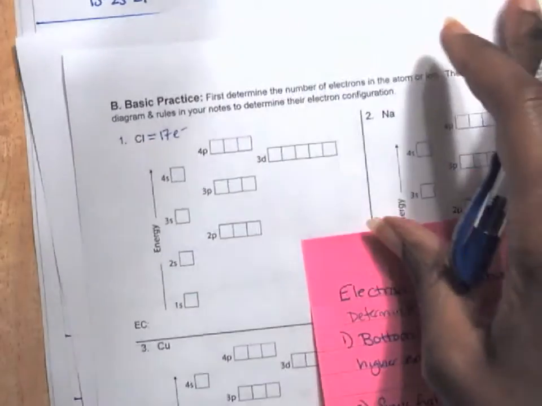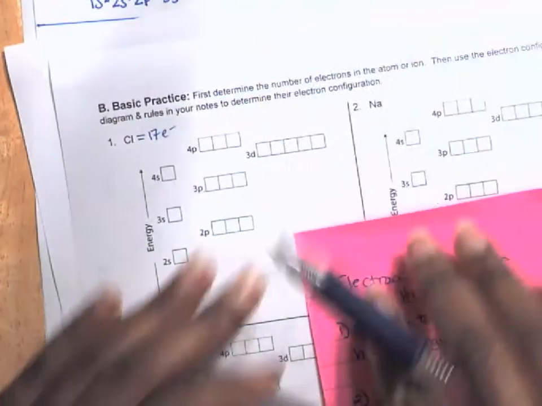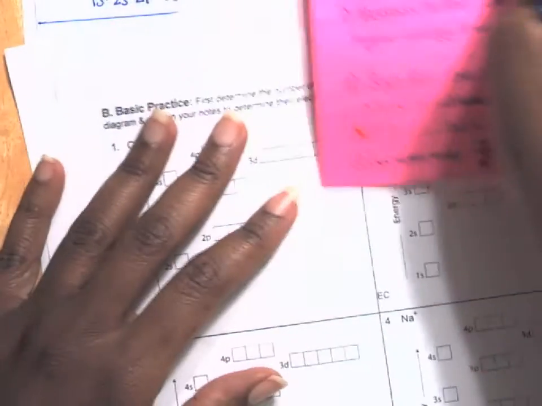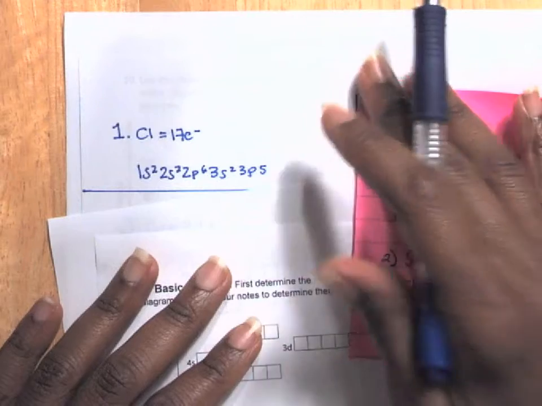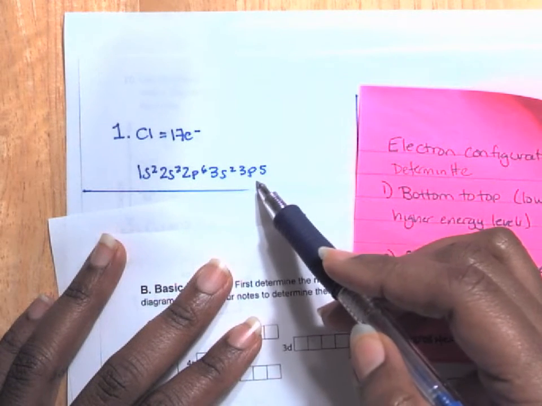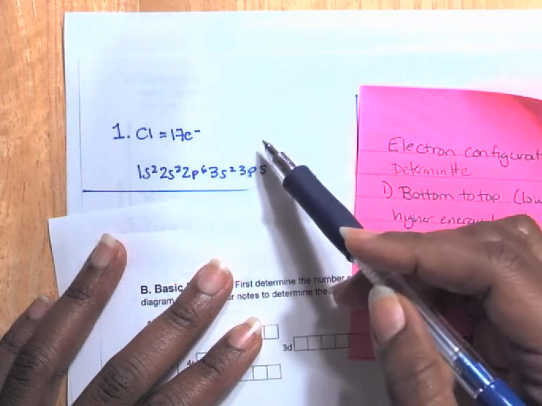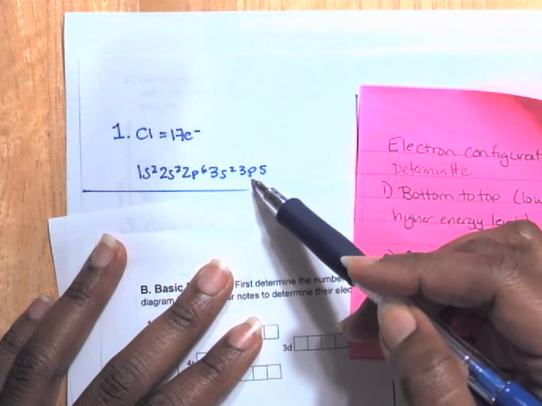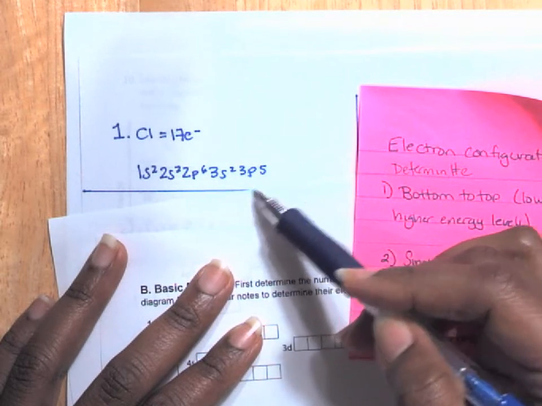All right, so if you did the first one correctly for chlorine, you should have 1s2, 2s2, 2p6, 3s2, 3p5. Now, if you didn't get that correctly, you might want to go back to the previous part of the video and take a look at that to see how to do it.